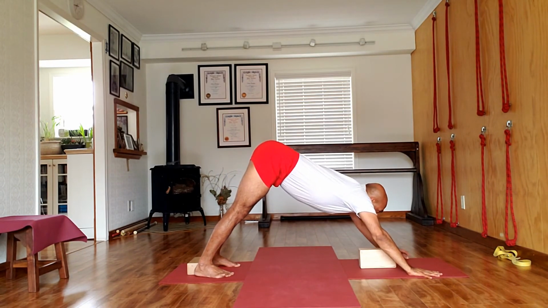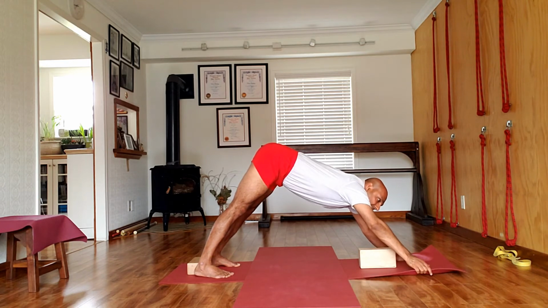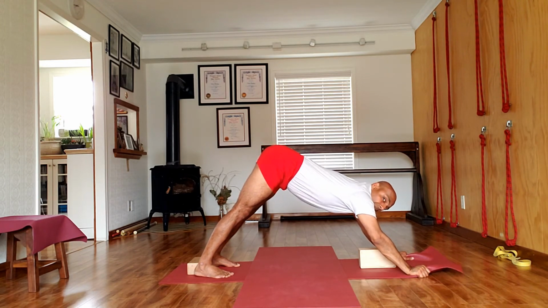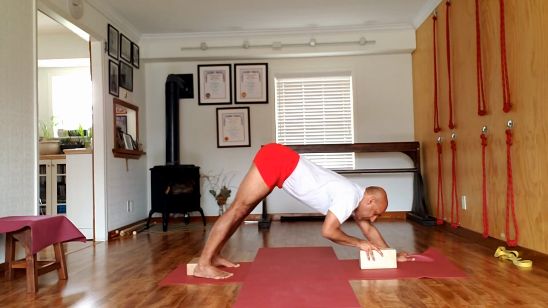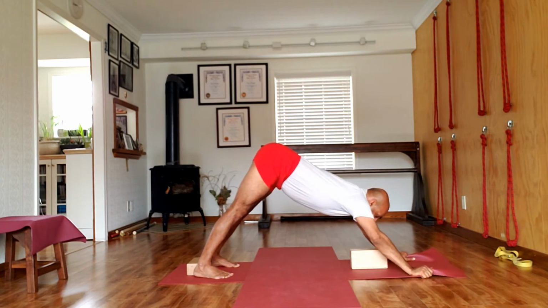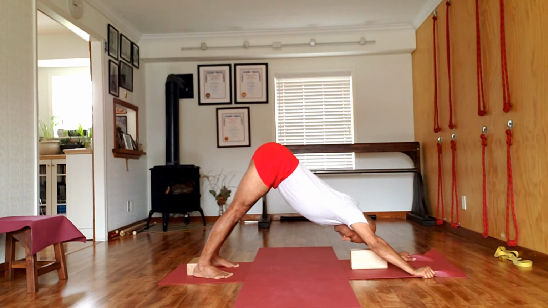Okay, start walking forward, then make a fist. Hold the sides of your mat and pull the fist and launch yourself up. And then finally your head will rest, the forehead region, the hairline on the forehead will rest.